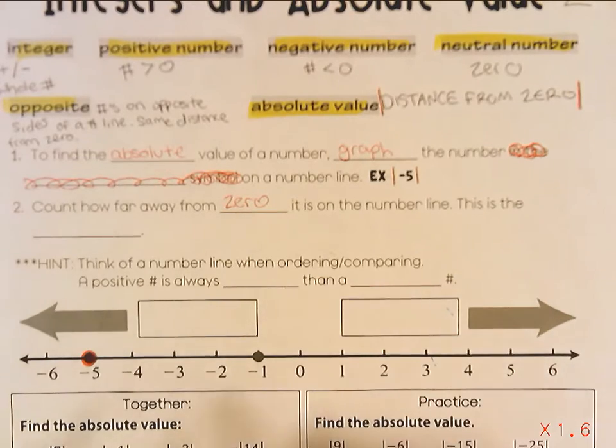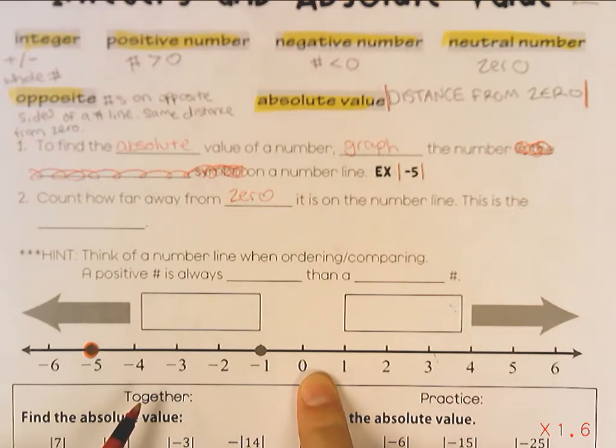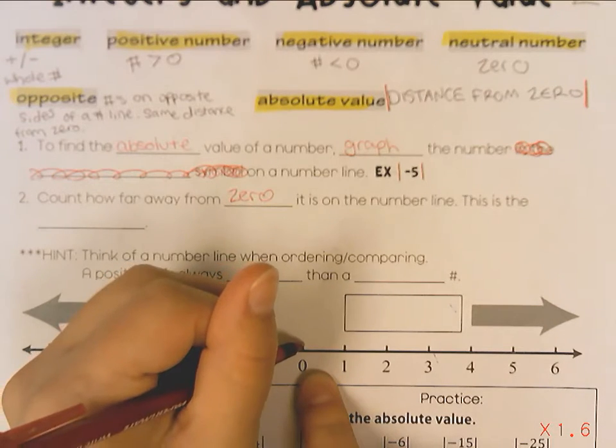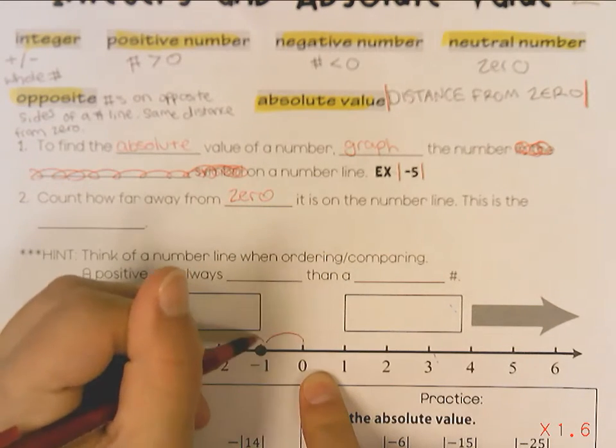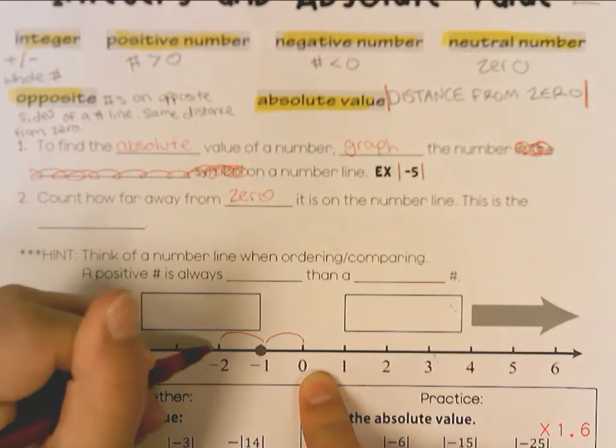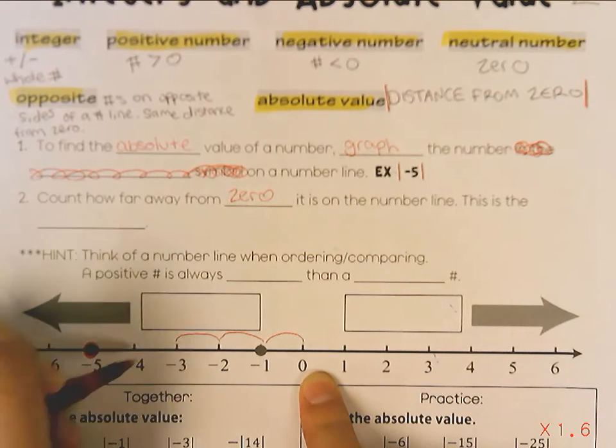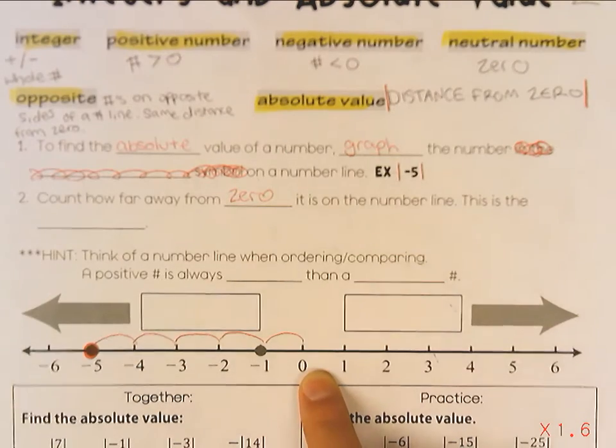So now look at, we have 0 here, and now we are going to count how many it is away. It's 1, 2, 3, 4, 5. It's 5 steps away.